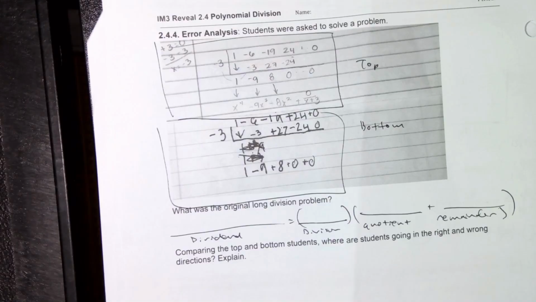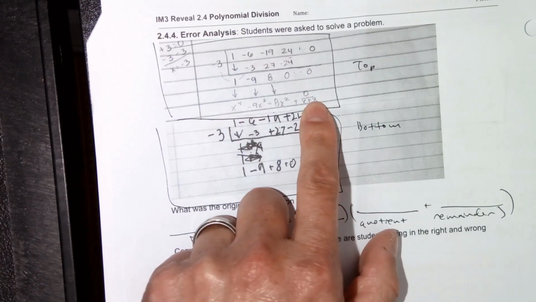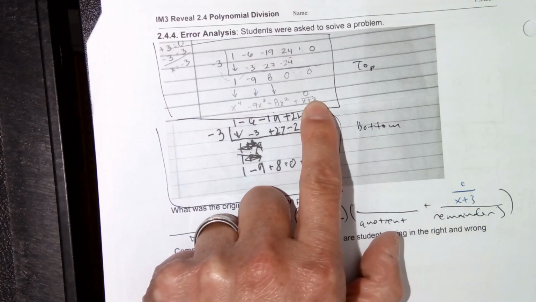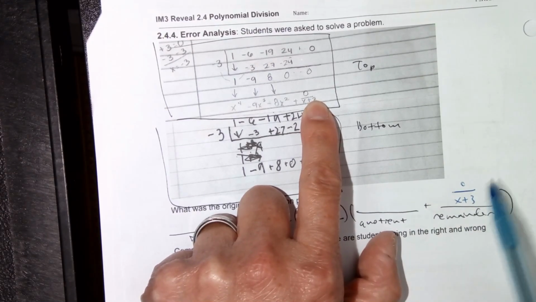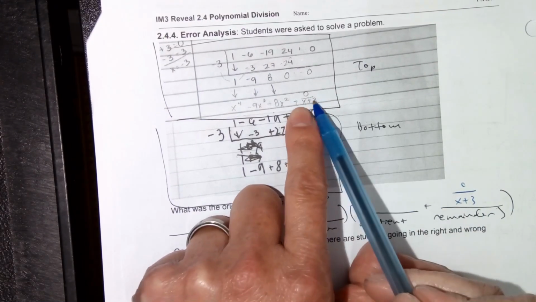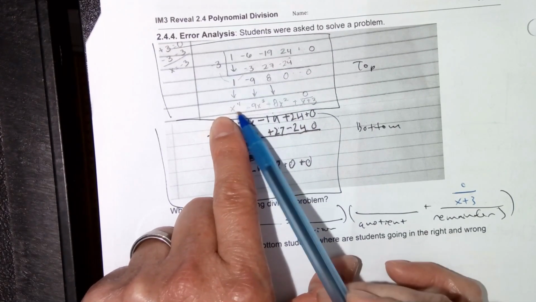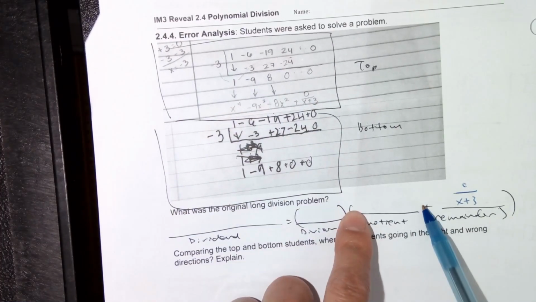Well, I see the remainder here. And then I notice that the student has this: negative x squared, negative x to the third, and x to the fourth. My temptation is to write that as the quotient.